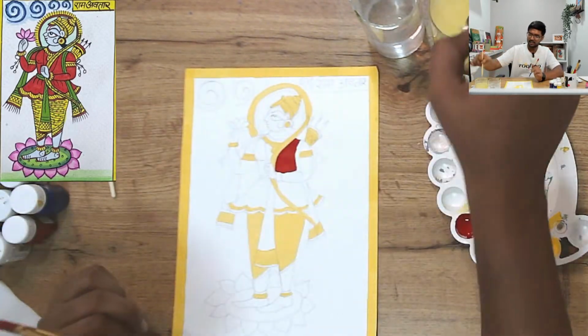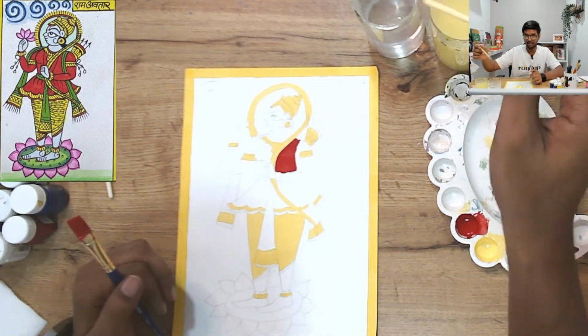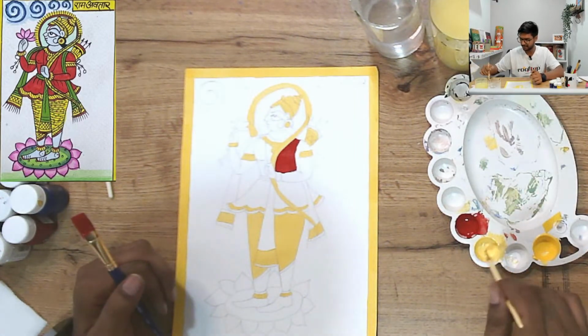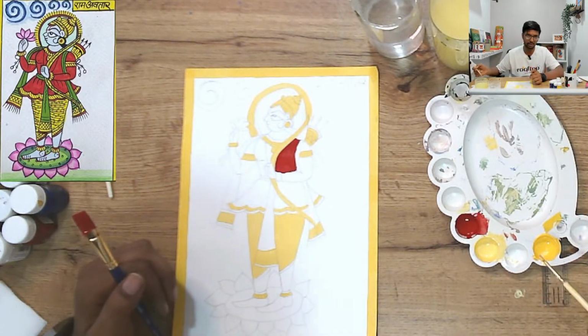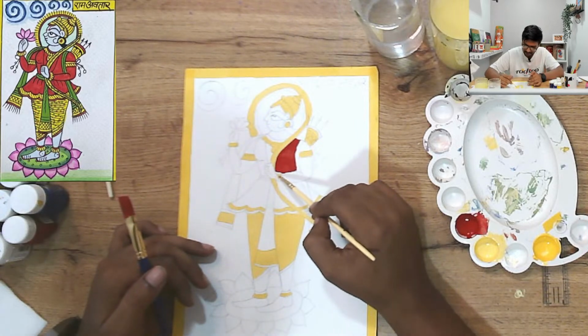Now again, like I said, I'm going to keep my yellow because I'm sure there is some other place which I missed out. And guess what? Not even 2 minutes in, I did not paint this area.